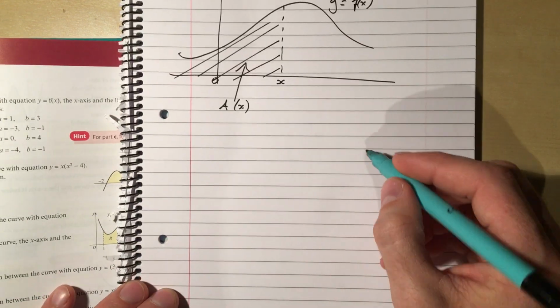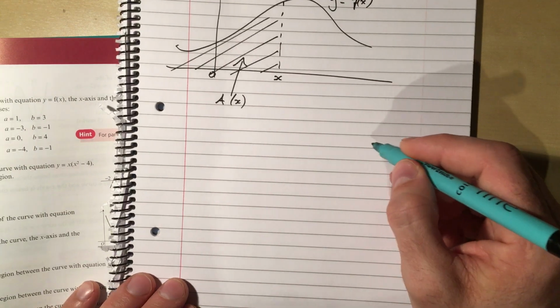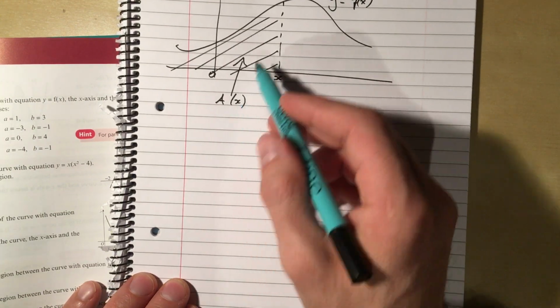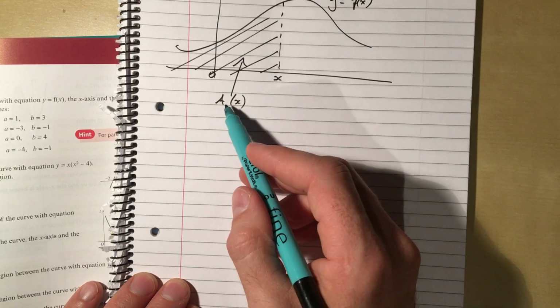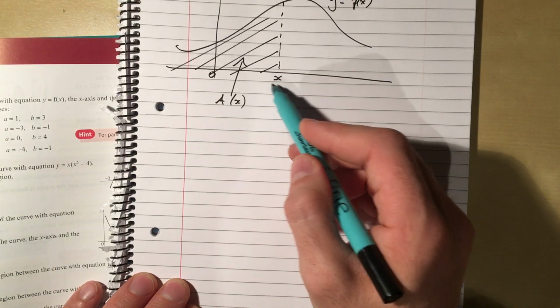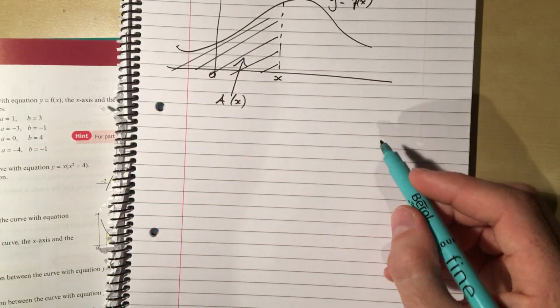Now, let's just have another look aside. Why would we be interested in that area going off down to infinity? That's an odd thing to be interested in. Well, first of all, we're not interested in just finding the area down to infinity. We're interested in finding that area as a function of x. So if I give you a value of x, you can tell me how big that area is, okay?